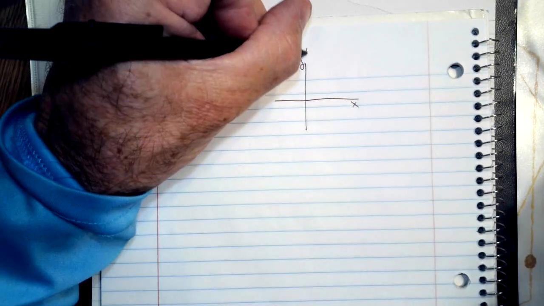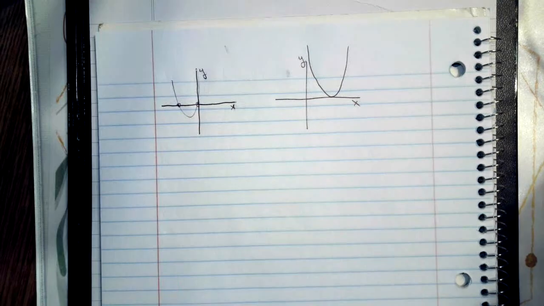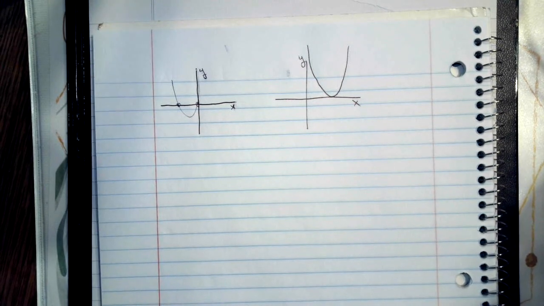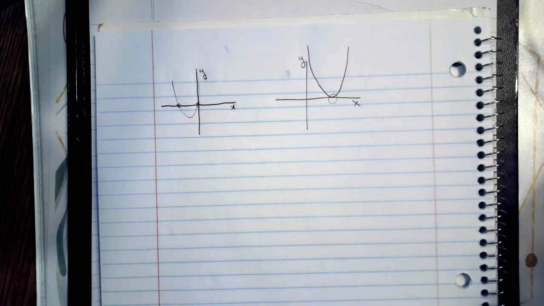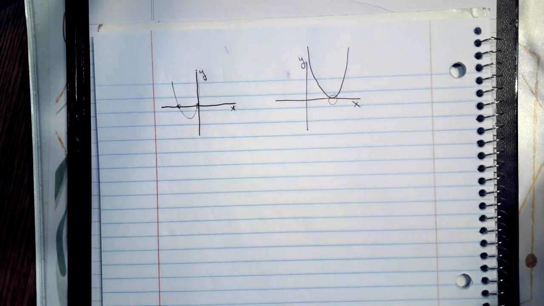Now, what if you have a parabola that just touches right on the edge? How many solutions does it have when I say it's equal to 0? The answer is it's only got one. So this is two solutions, and this is one solution. It's just got one.